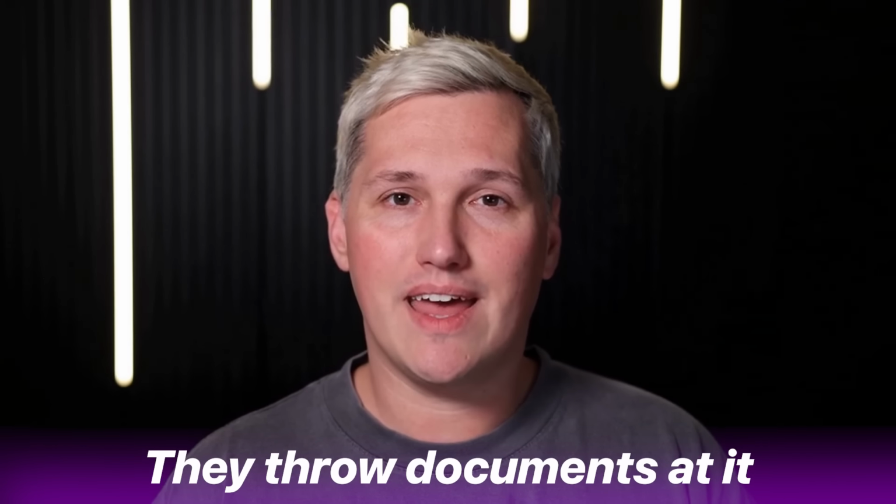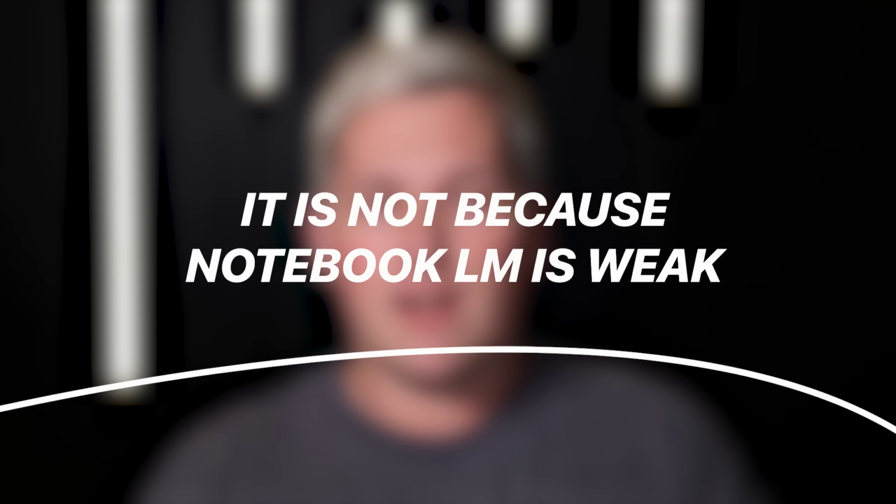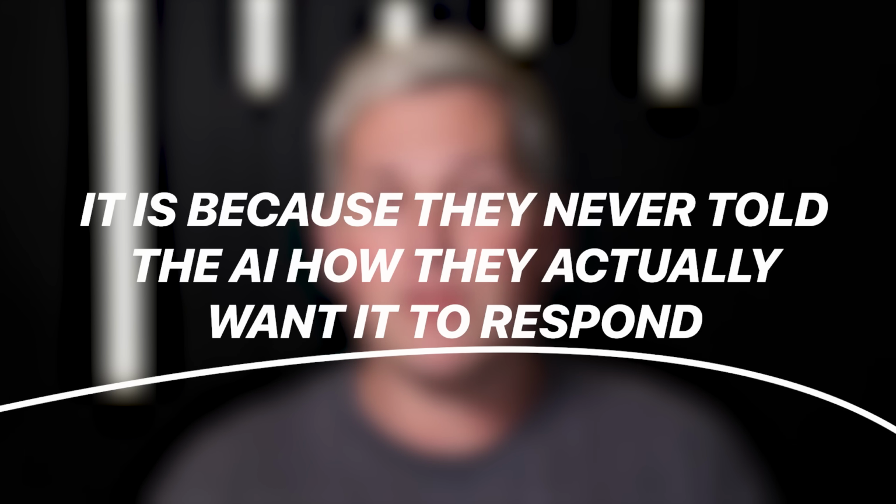They throw documents at it, type a question, and hope for something useful. But what they get back feels shallow. It is not because NotebookLM is weak, it is because they never told the AI how they actually want it to respond. They left it on default mode when there is a whole instruction layer they could be using.